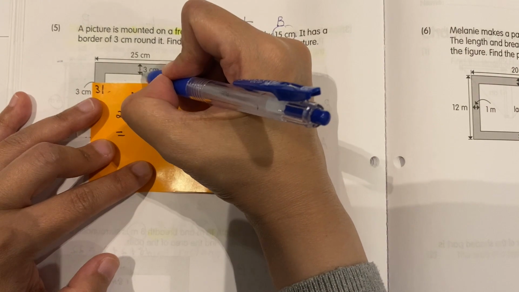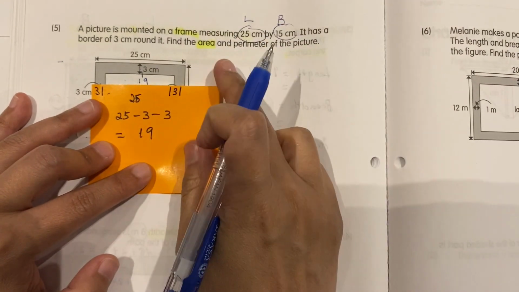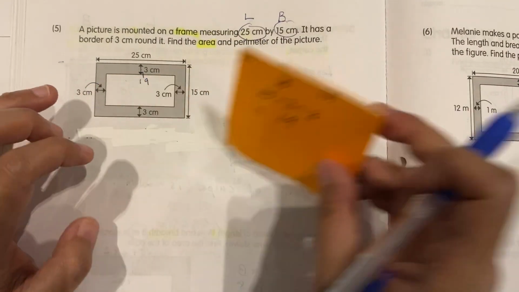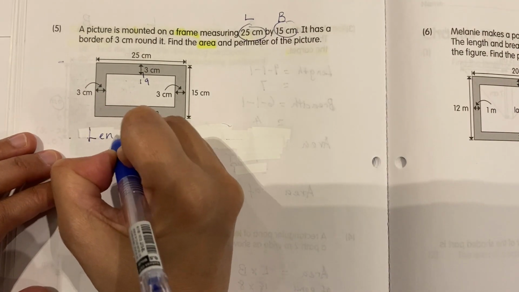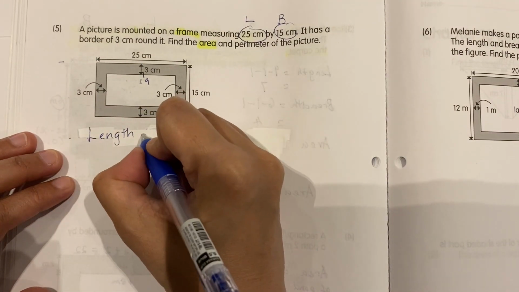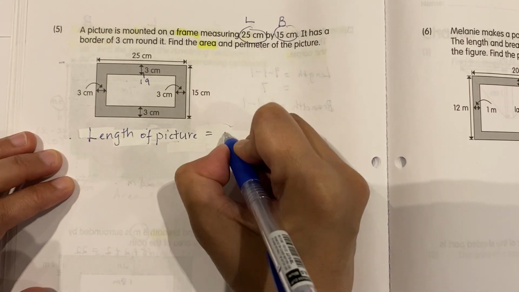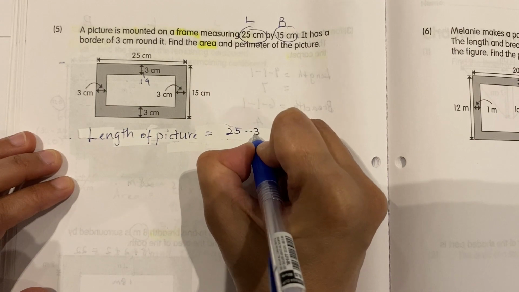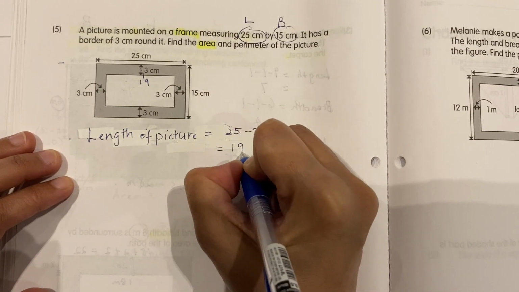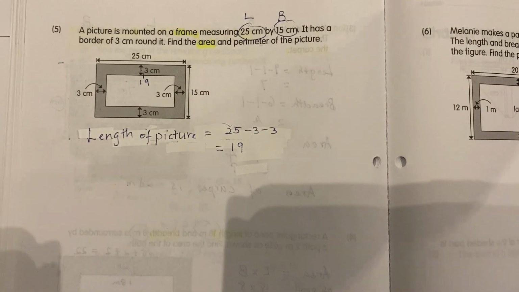So you know that this length here is 19. I write down length of picture equals 25 minus 3 minus 3, 19. So we are done with the length.